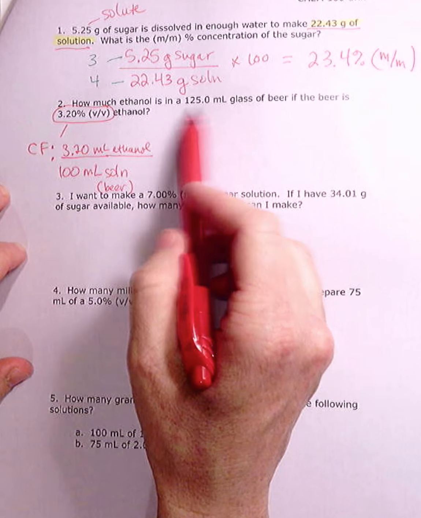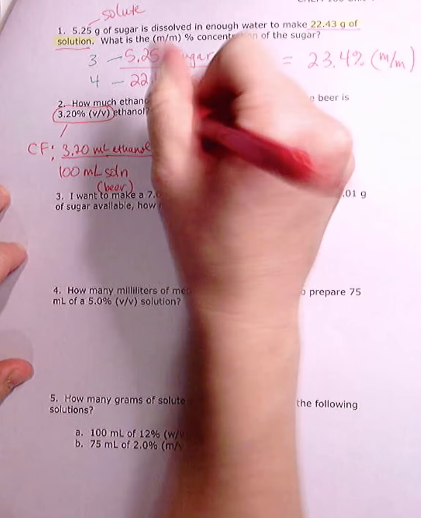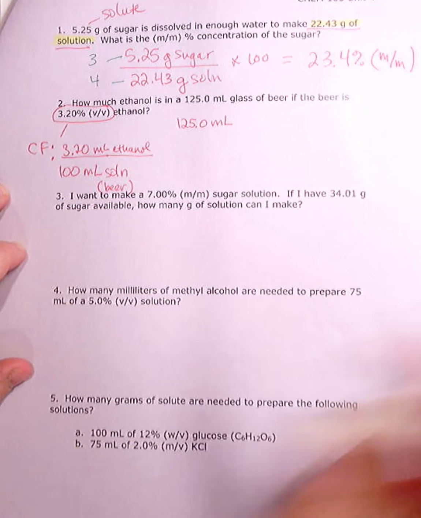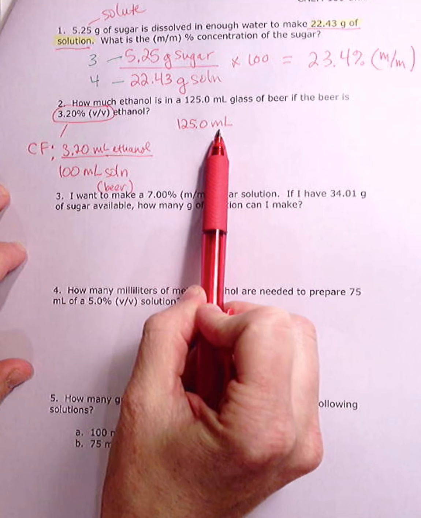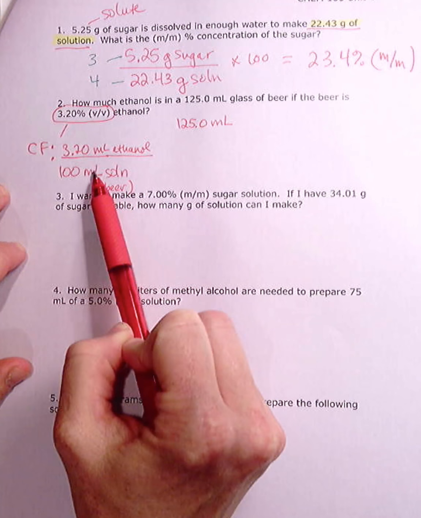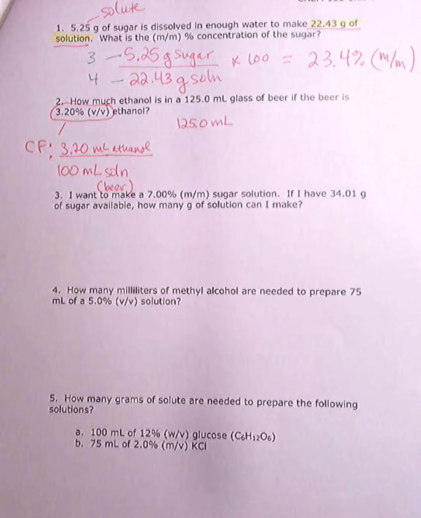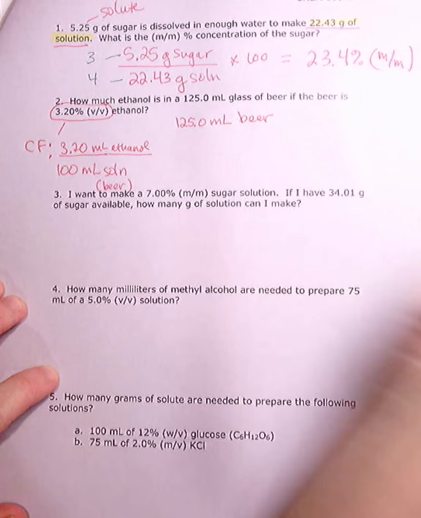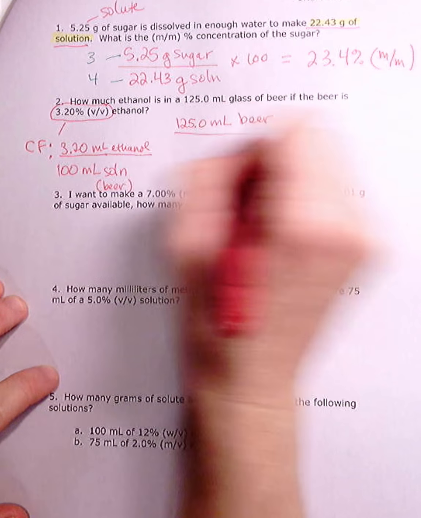My starting quantity is 125 milliliters. So if I just write 125 milliliters, I could potentially cancel these milliliters with either of these milliliters. So I really need to be specific and say 125 milliliters of what? It's 125 milliliters of beer.